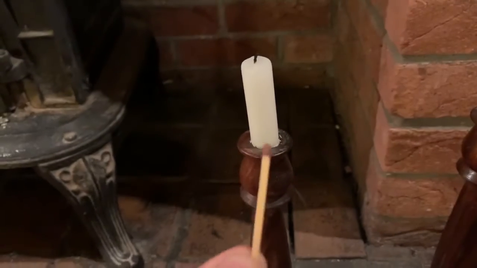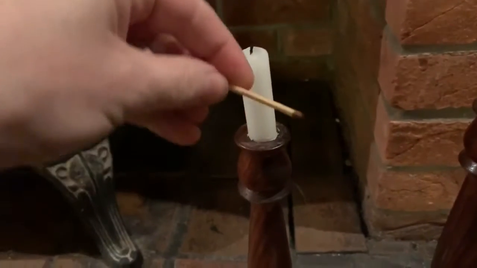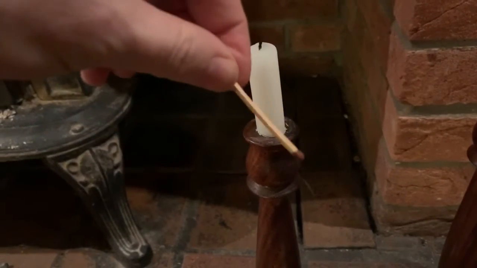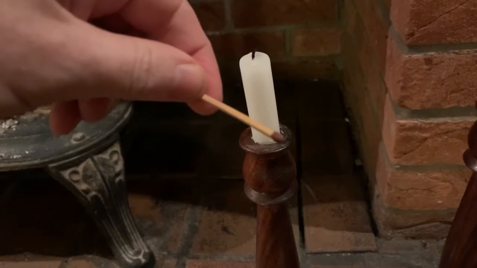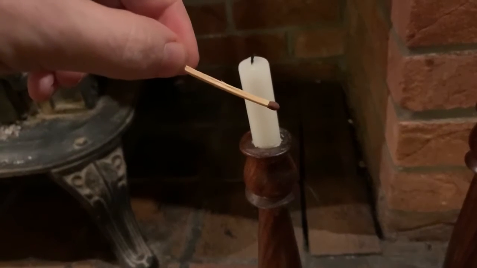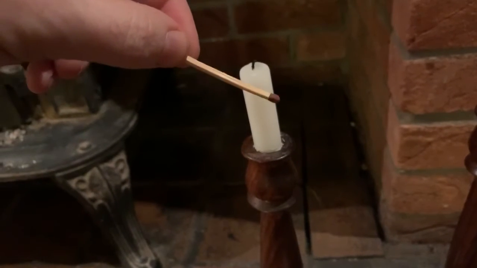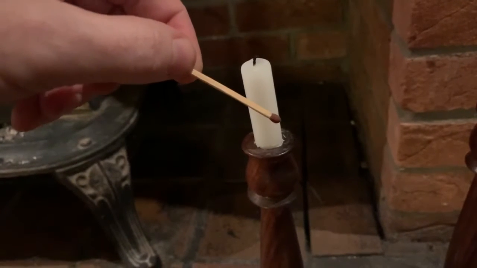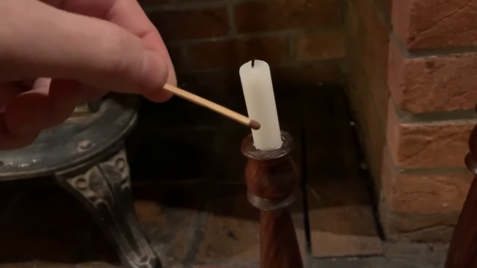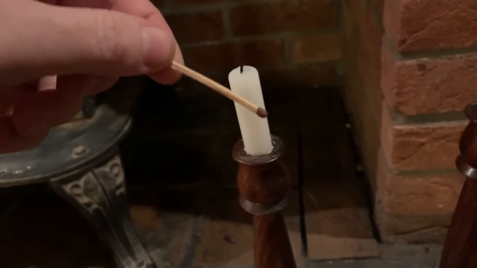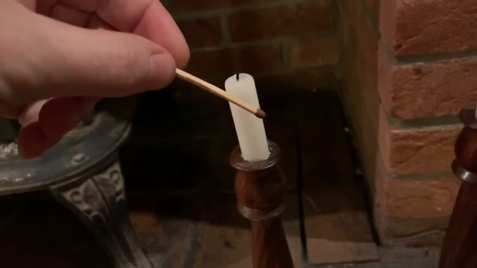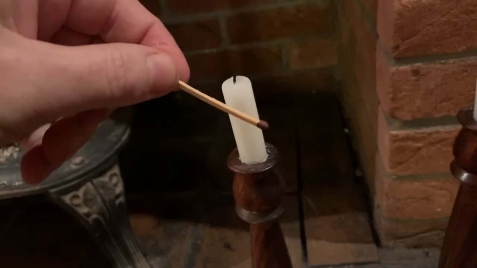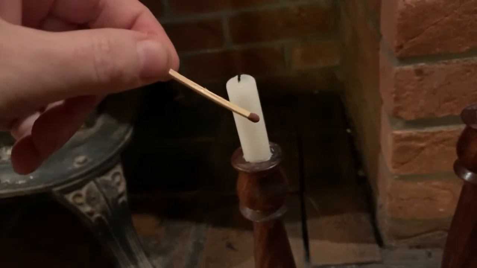This is a wooden match which has a substance on the end of it that, when struck against a coarse material, produces a small explosion that then leads to the relatively slow combustion of the match itself.